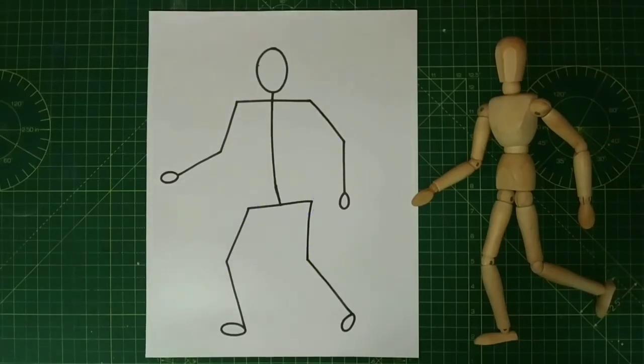So here this walking position of a human structure is ready. You can see here the anatomy study part 2 is done. So keep practicing and draw it in your drawing copy.